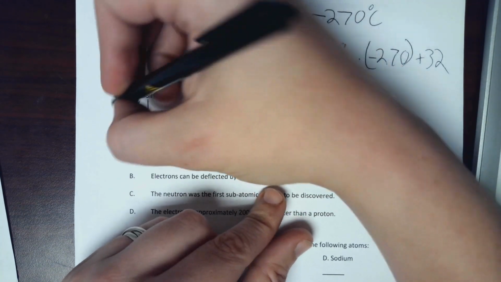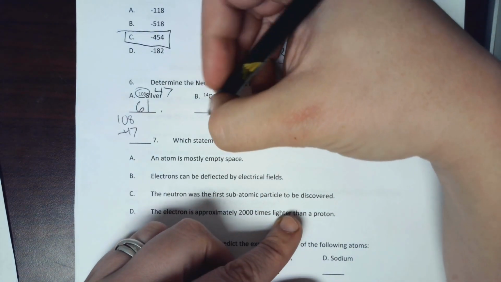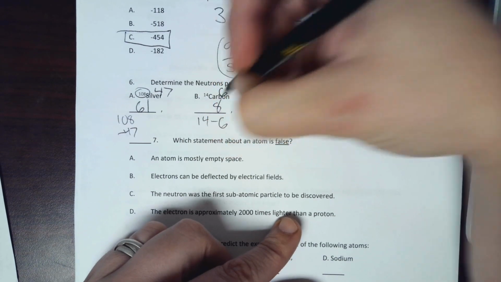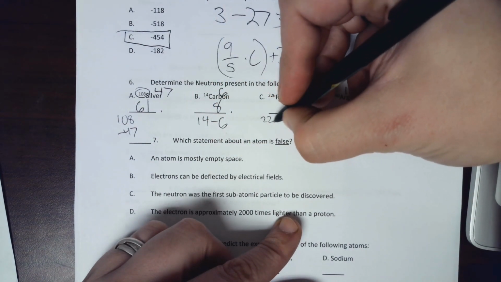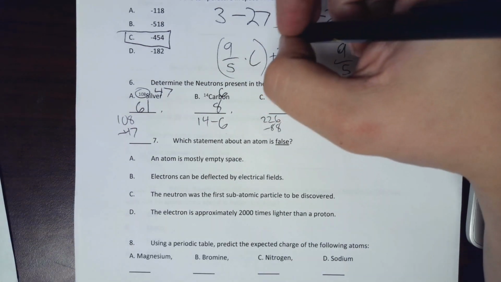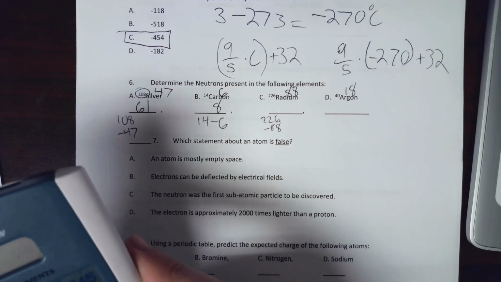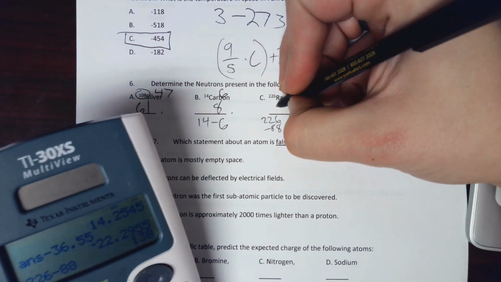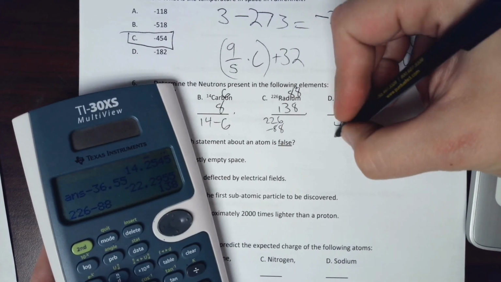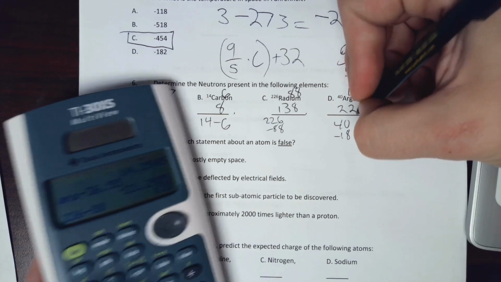This one should be 108 minus 47 is 61. 14 minus 6 is 8. 226 minus 88 is, no, there's no reason why we cannot use our calculators. 138, and 40 minus 18 is just 22.